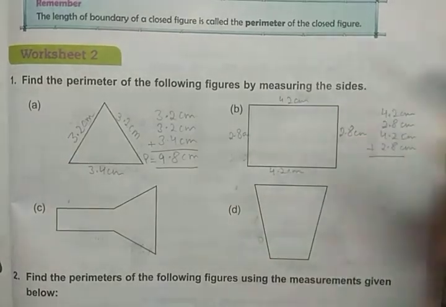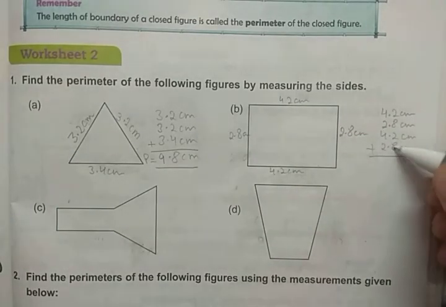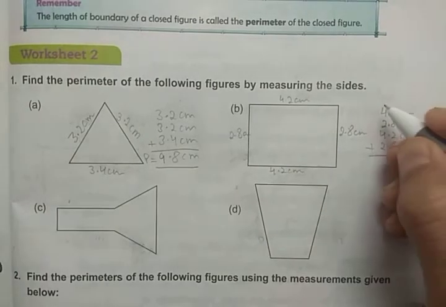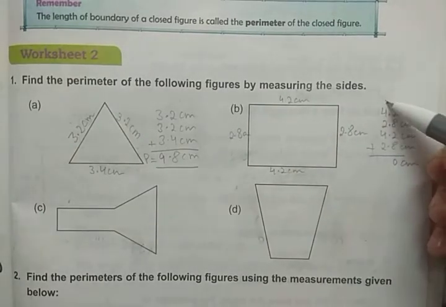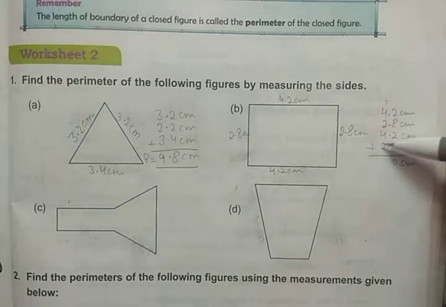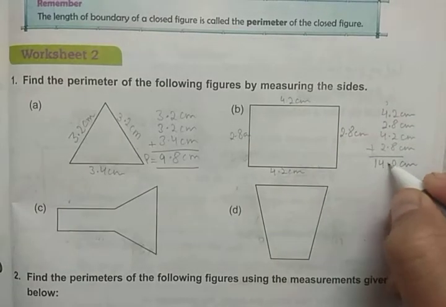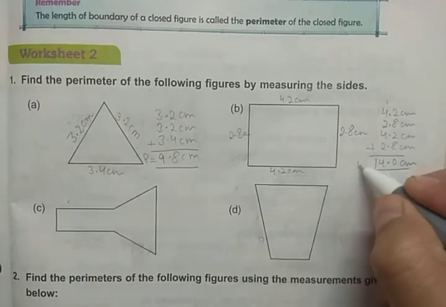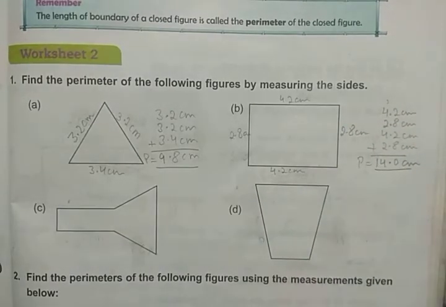That is the length of the boundary. So 8 plus 2, 10. So that is 22. So 4 plus 2, 6, 8, 10, 14. So what is the perimeter of this rectangle? That is 14 centimeter.